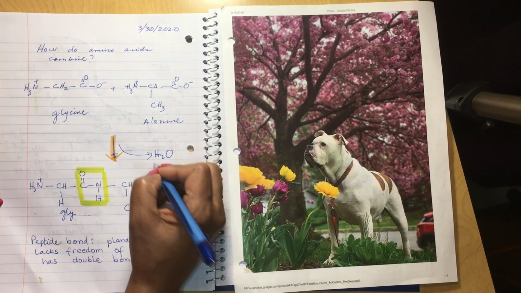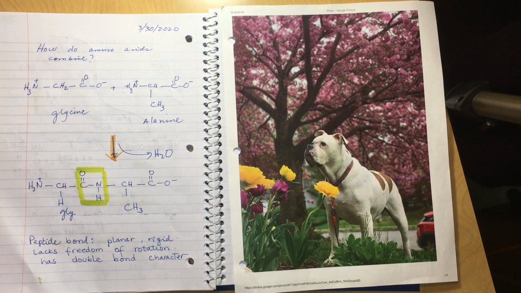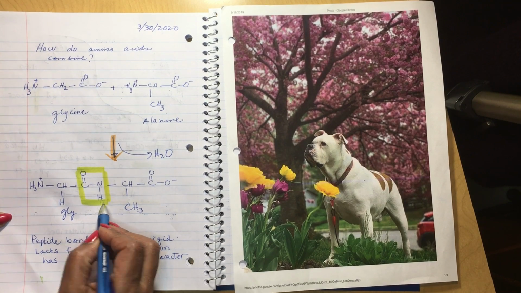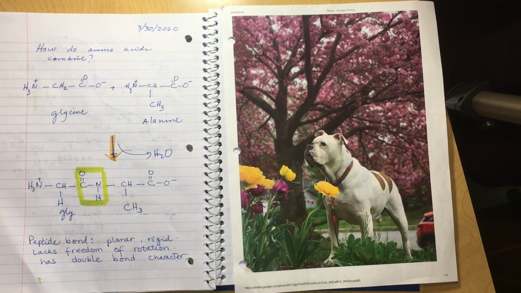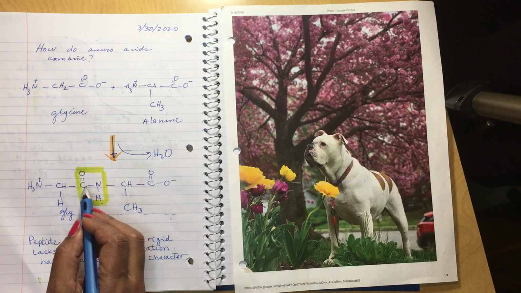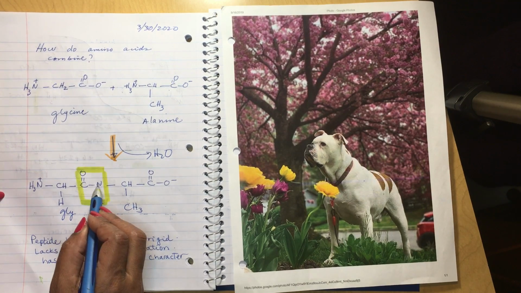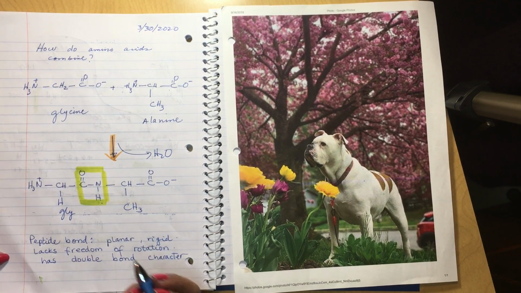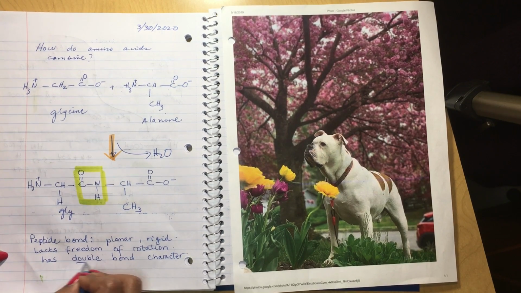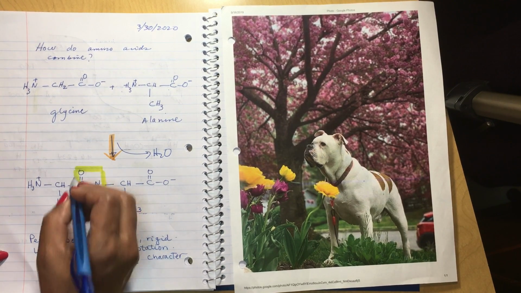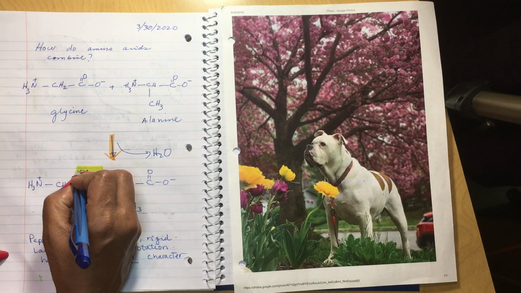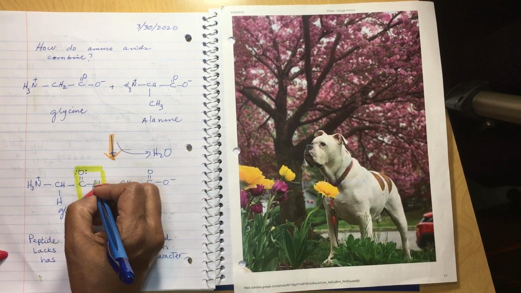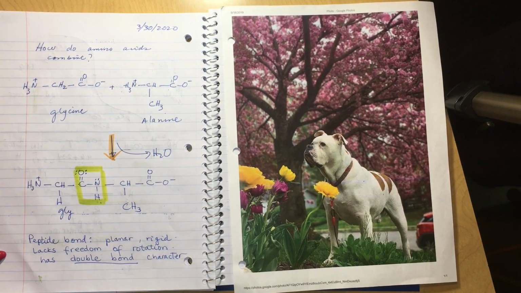This is actually taking place during a process called translation. We have formed what is called a peptide bond that has the following properties. The first thing is the peptide bond, this amide bond, has a double bond character, and it has to do with the possible resonance structures that will exist between the nitrogen and the carbonyl.